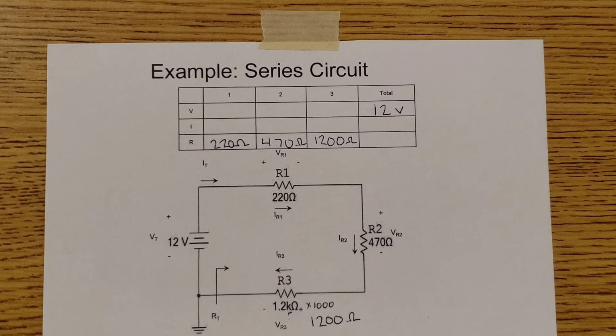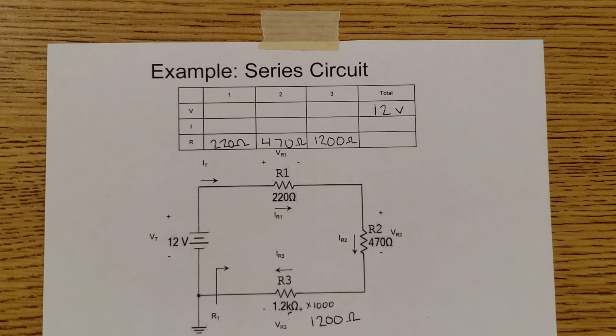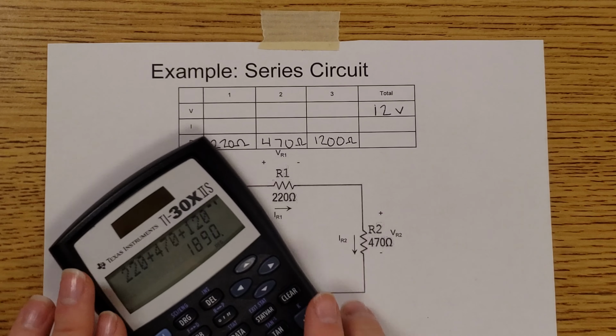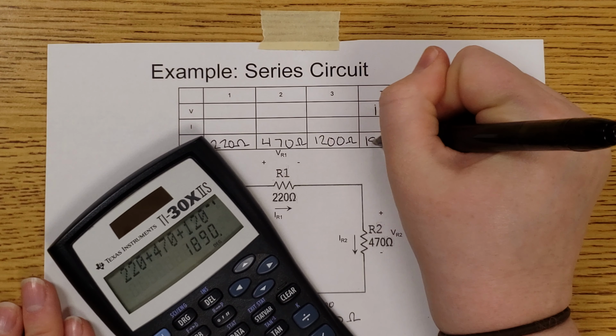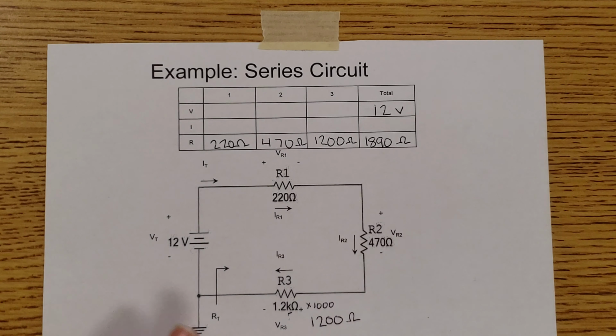So my rule for series circuits to get the total resistance is to add up all of my resistors. So I'm going to add 220 plus 470 plus 1,200 to get my total resistance of 1,890 ohms. Okay, so solving series circuits is kind of like solving a puzzle.